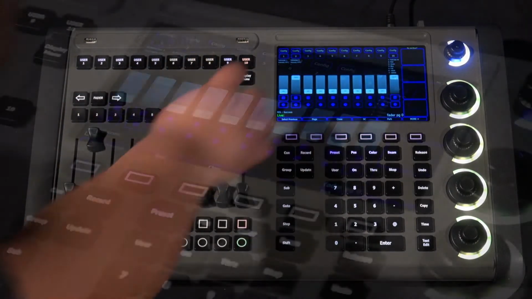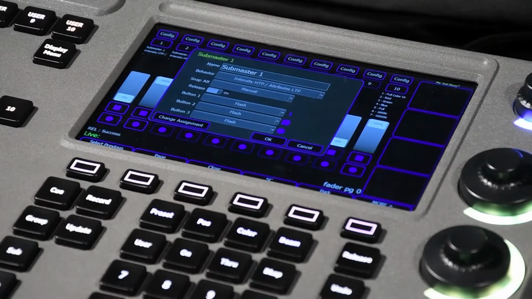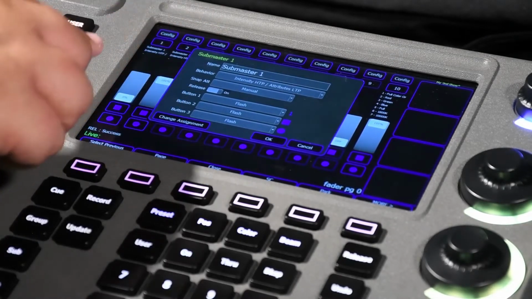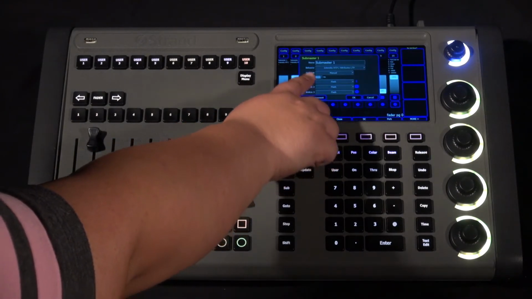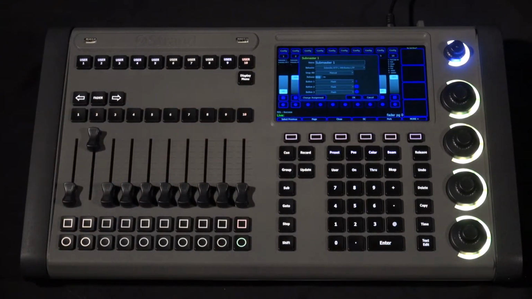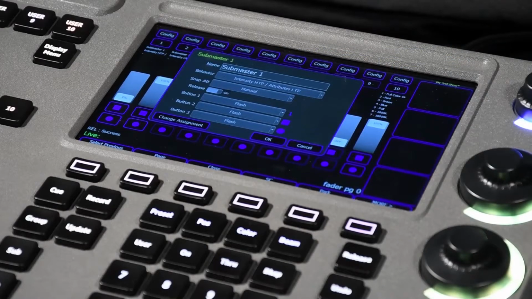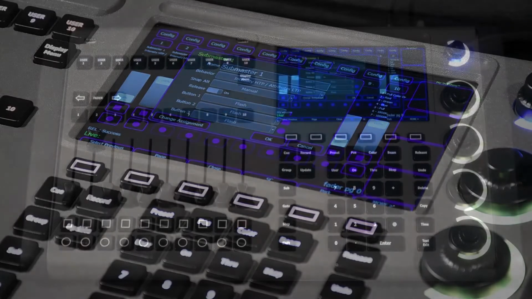Once you select the configure button, a pop-up will appear. Here you can change the number of your fader, the behavior, snap attributes, and what each button of the fader does. The default behavior is intensity HTP, attributes LTP. In this behavior, the intensity will always be highest takes precedence and the attributes will be last takes precedence.